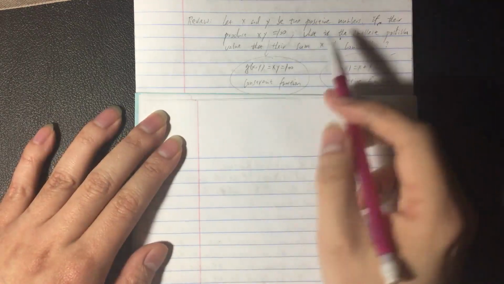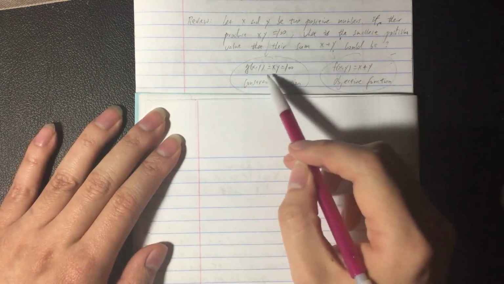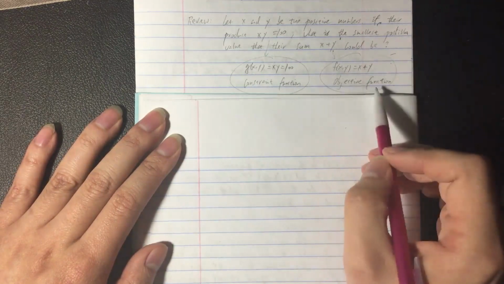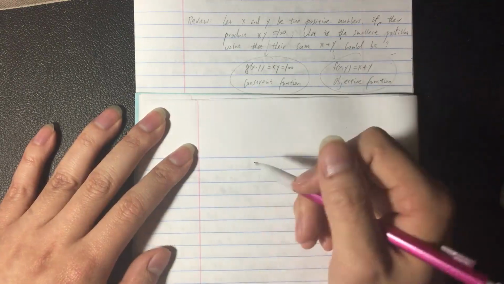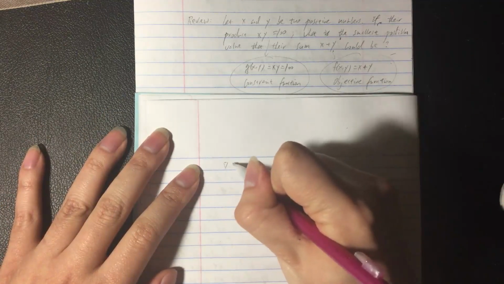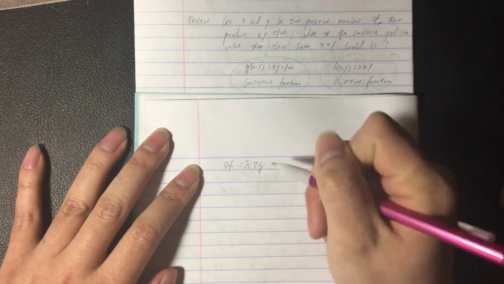Now, let's go back. Look at the first problem we did in the beginning of the class. Let's redo this problem. In this problem, we have a constraint function g of x, y equal to xy equal to 100. The objective function is f of x, y equal to x plus y. So let's use Lagrange multiplier for this problem. We want to set gradient of f equal to lambda times gradient of g.